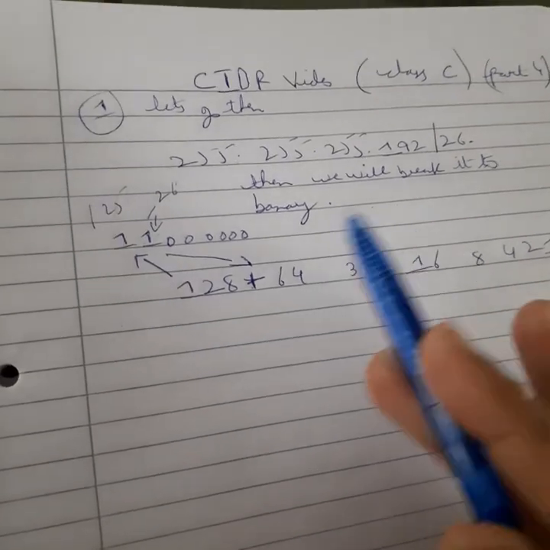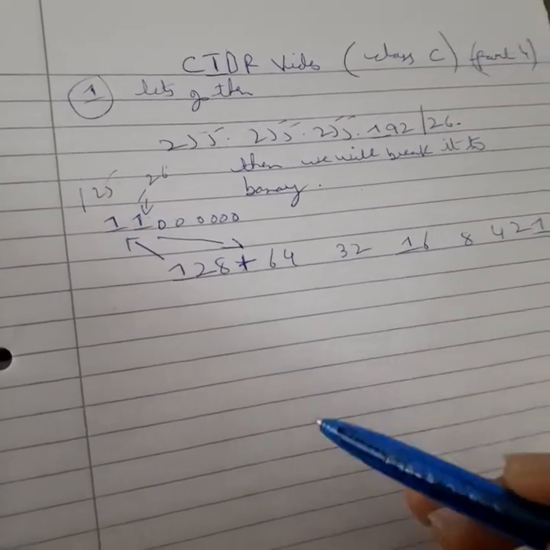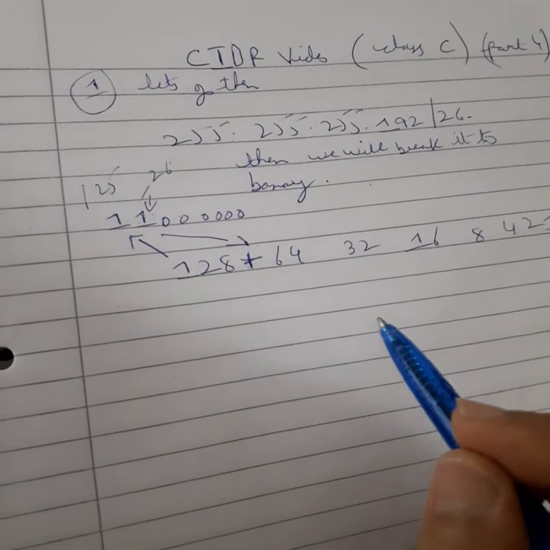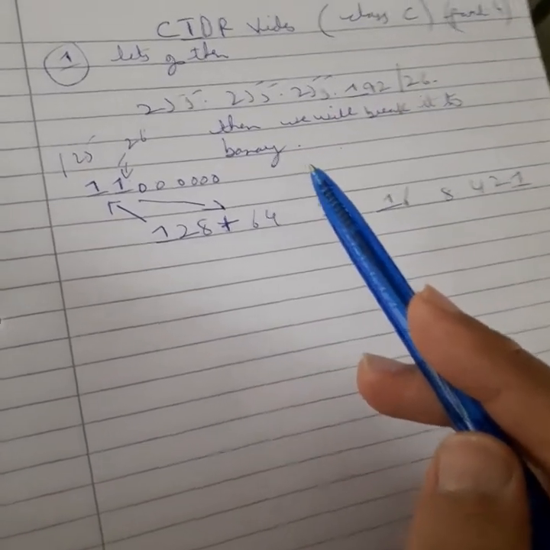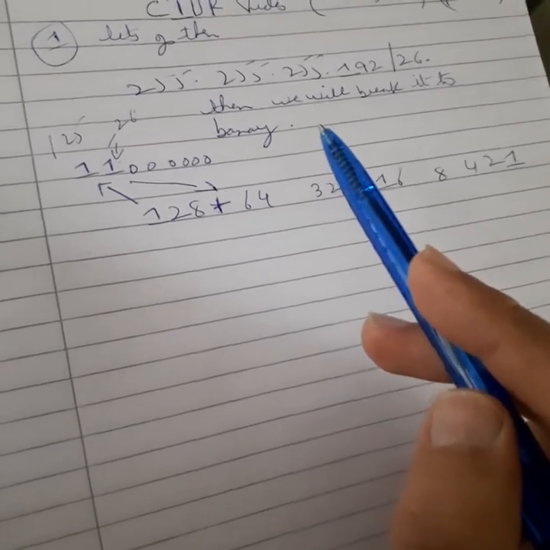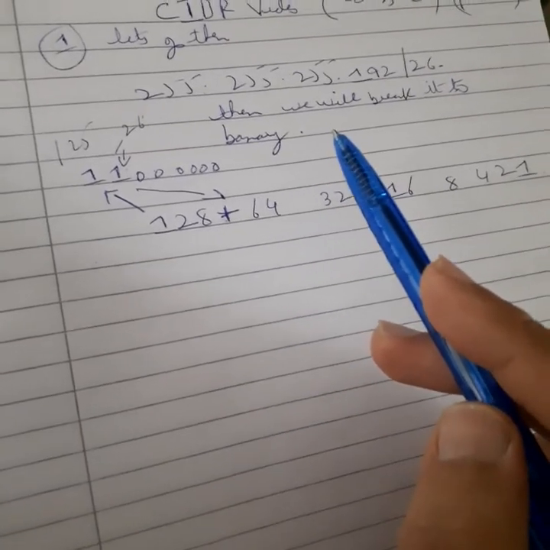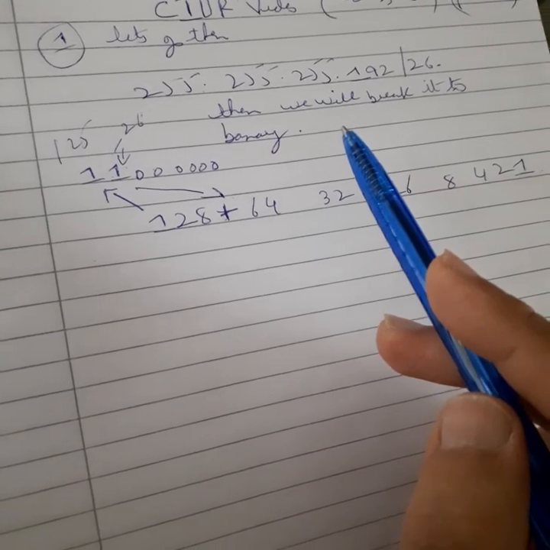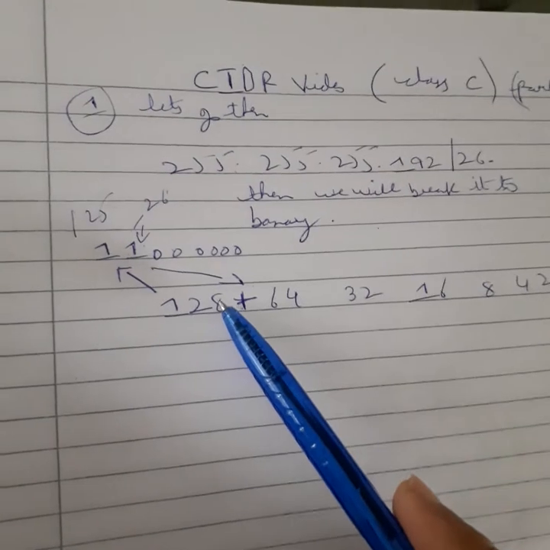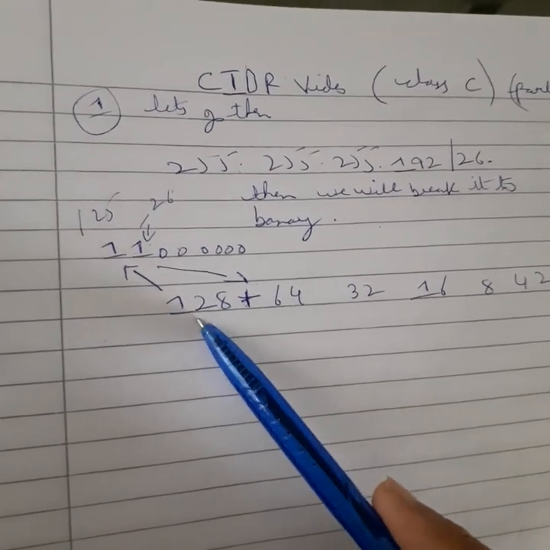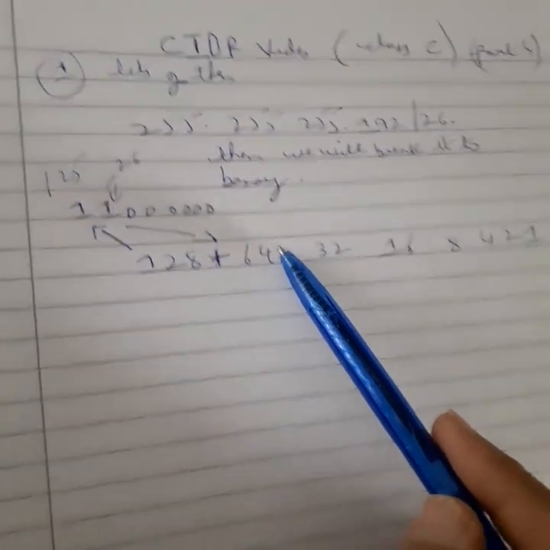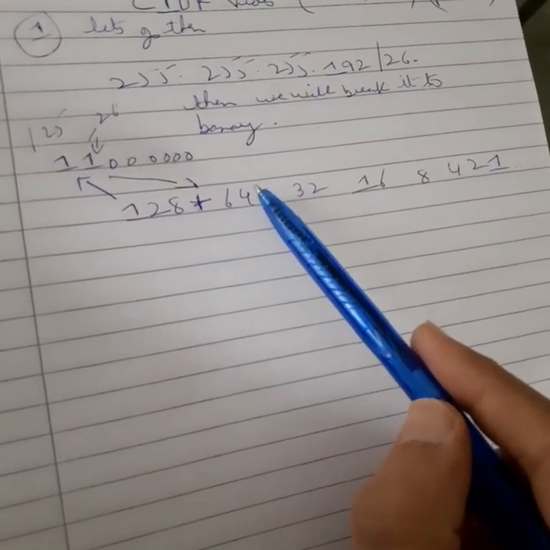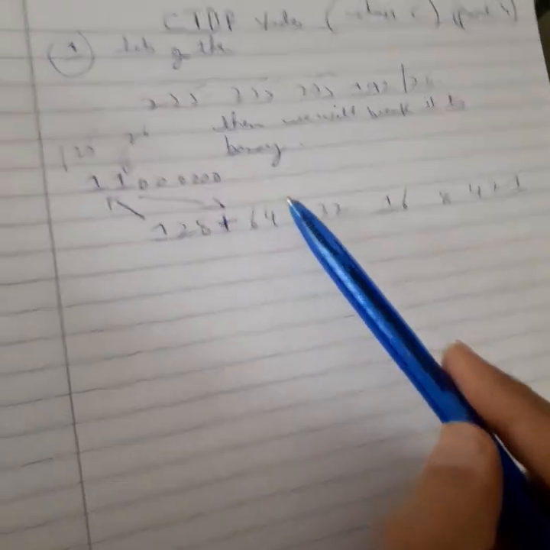Now, next question. How many usable IP addresses will we get? I want to tell you the pattern that it is going in as well. A lot of people struggle to see what pattern is going on. So you remember, for /25, we had 128. For /26, we have how many? 64.